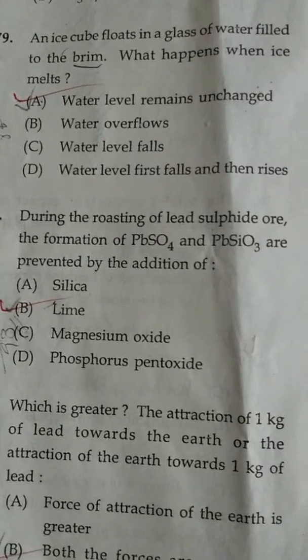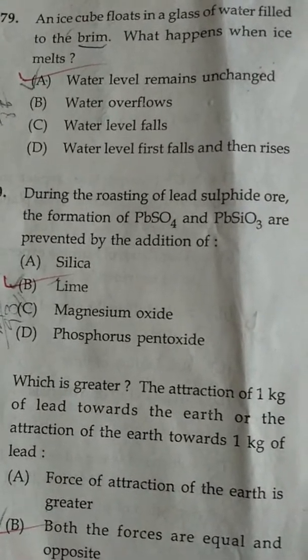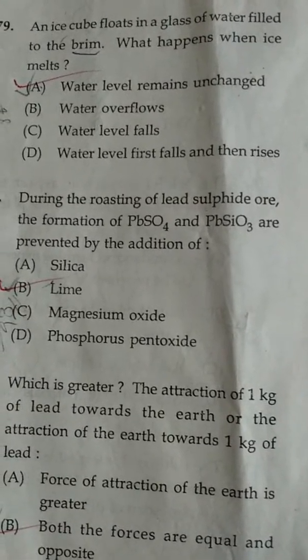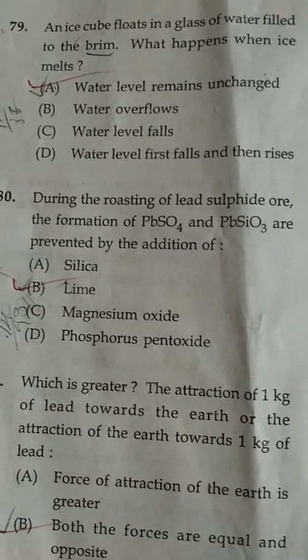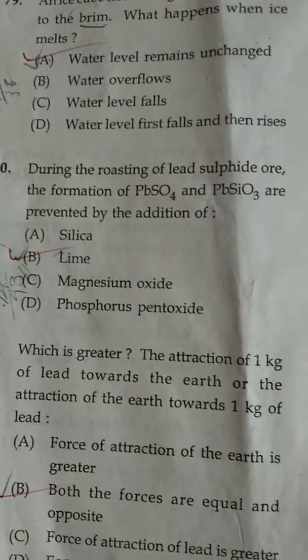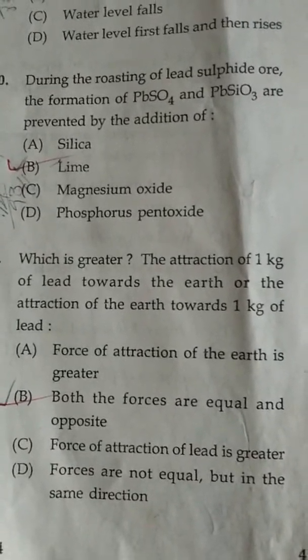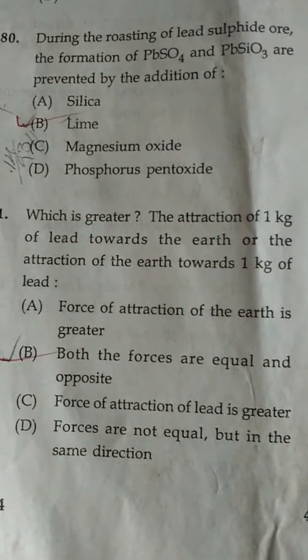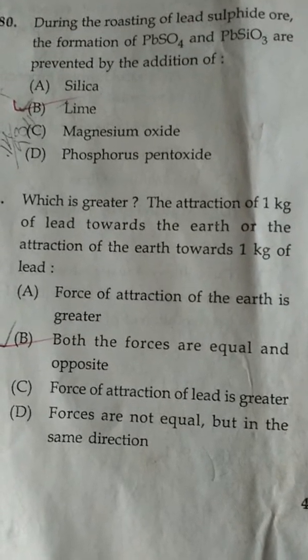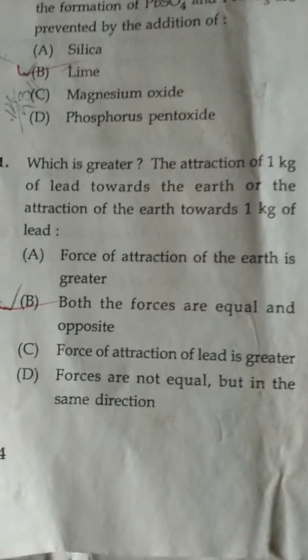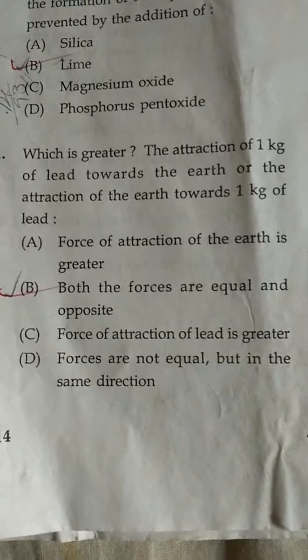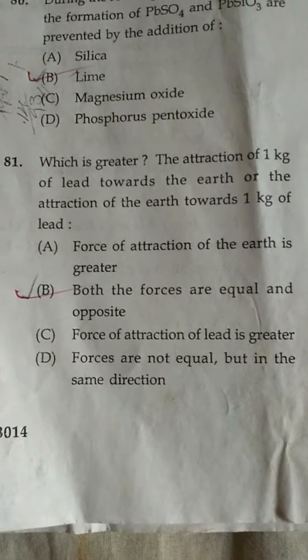During the roasting of lead sulfide ore, the formation of PbSO4 and PbSiO3 are prevented by the addition of lime. Which is greater, the attraction of 1 kilogram of lead towards the earth or the attraction of the earth towards 1 kilogram of lead? Both the forces are equal and opposite.